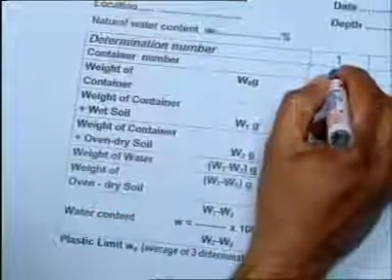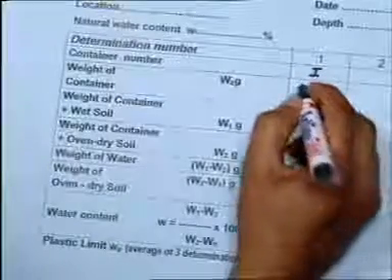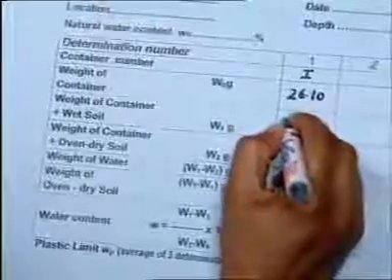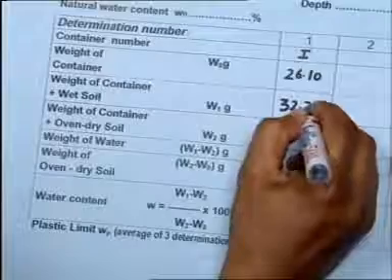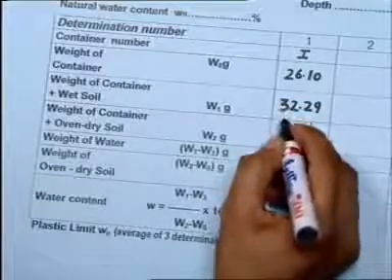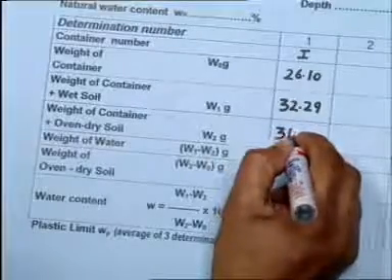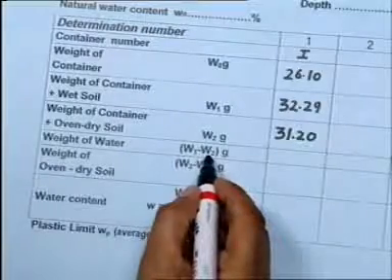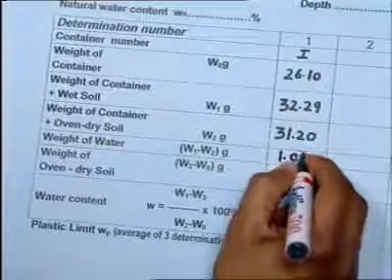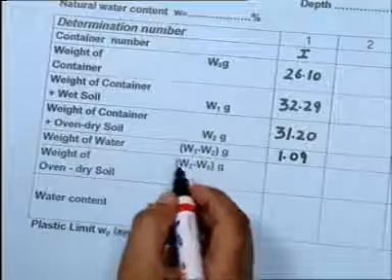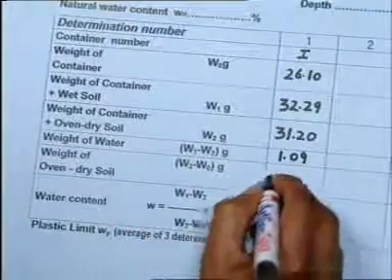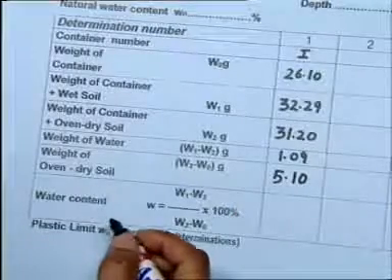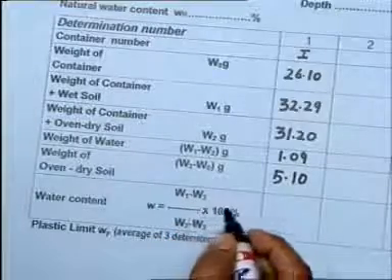Record the container number, weight of container, weight of container plus wet soil, weight of container plus oven dry soil, weight of water, that is difference of W1 and W2, weight of oven dry soil, that is difference of W2 and W0, and water content is equal to weight of water divided by weight of oven dry soil into 100.